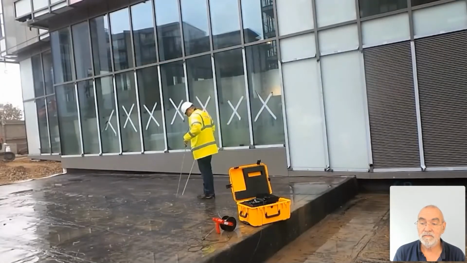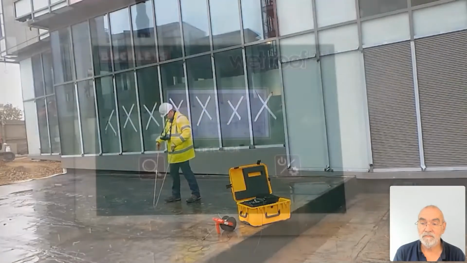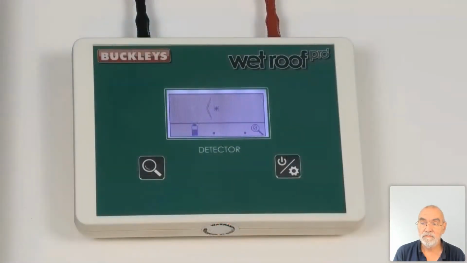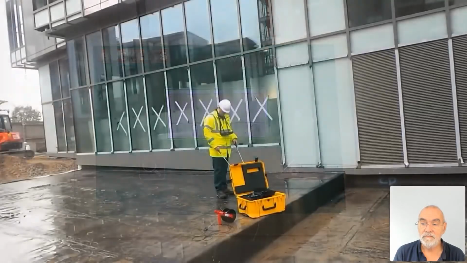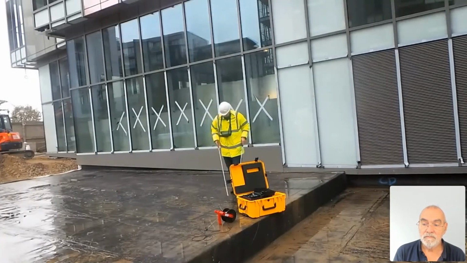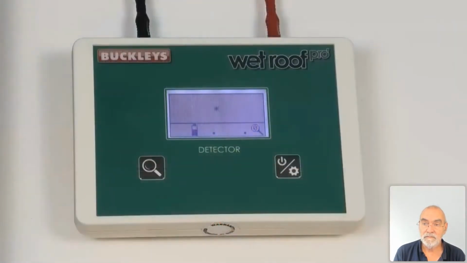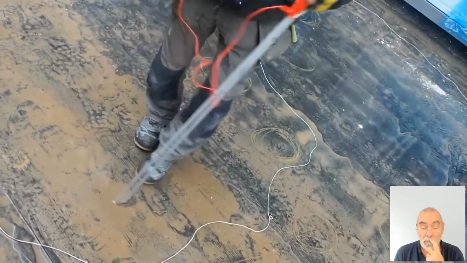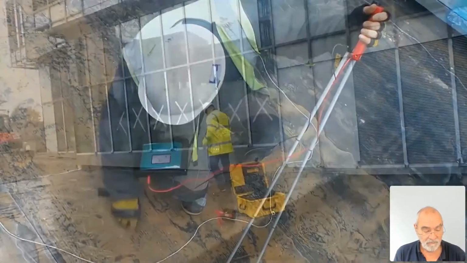Continue the search, moving in the direction of the pulse until the reading swings in the opposite direction. At this point, turn through 90 degrees and repeat the procedure until the crossover point is reached. You have now located the leak. Mark the position of the fault and continue testing.